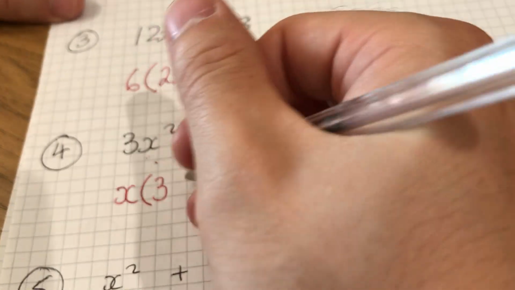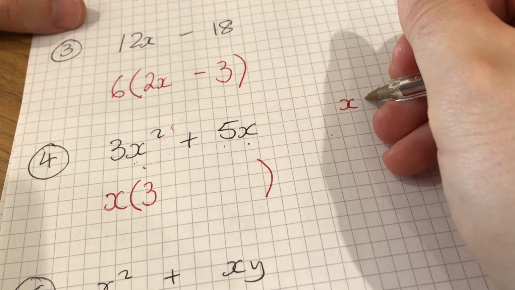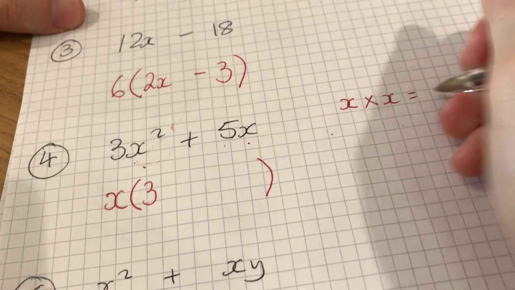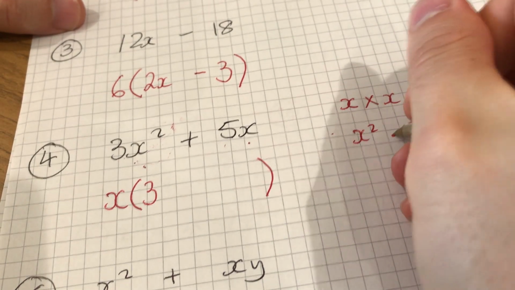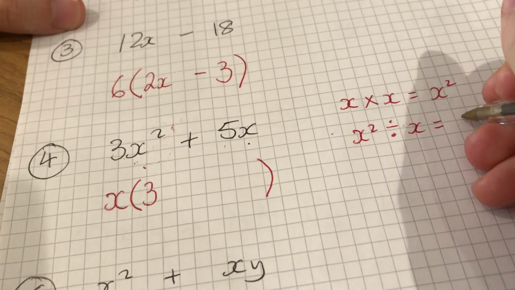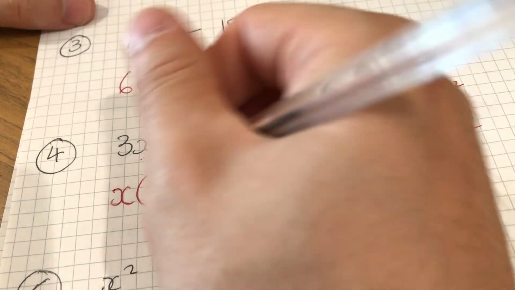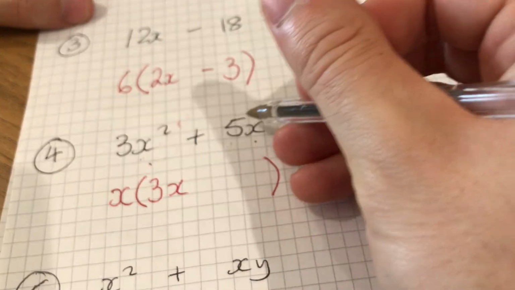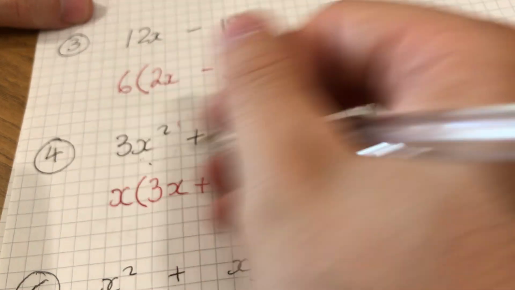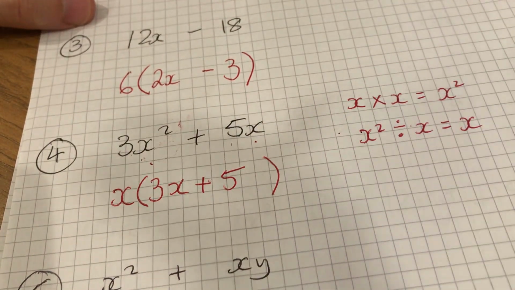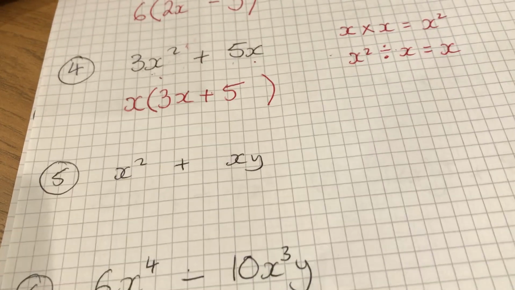And x squared divided by x, if you remember from a previous lesson, x times x is x squared. So if I did x squared divided by x, I'd go back to the x. So that's just going to be x. And then 5x divided by x, well, the plus 5 is going to stay as it is. And x divided by x just cancels it out because technically it's 1, and 5 times 1 is just 5. So we can just leave that as it is.